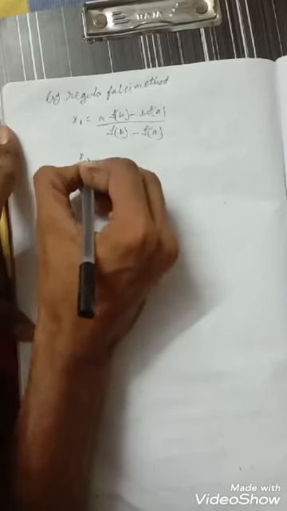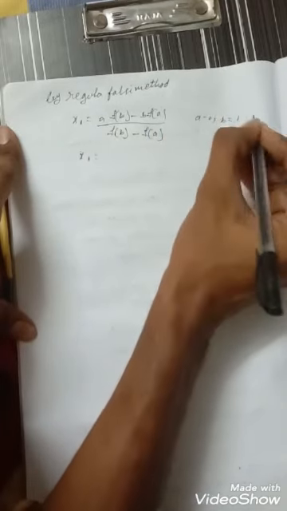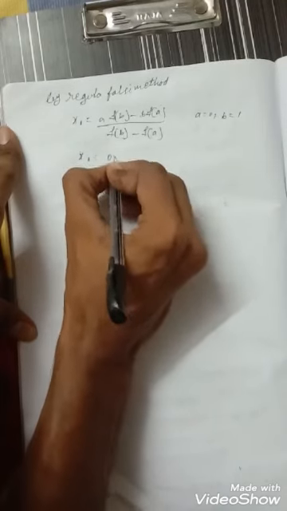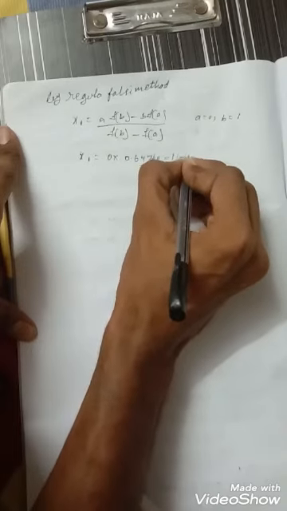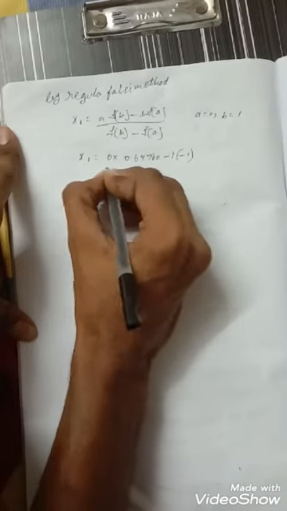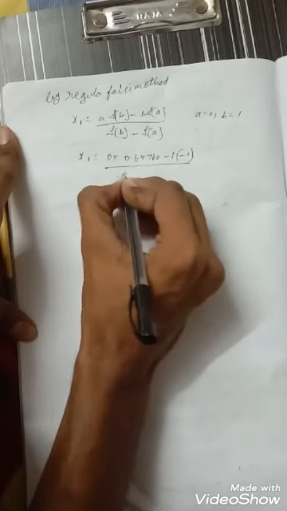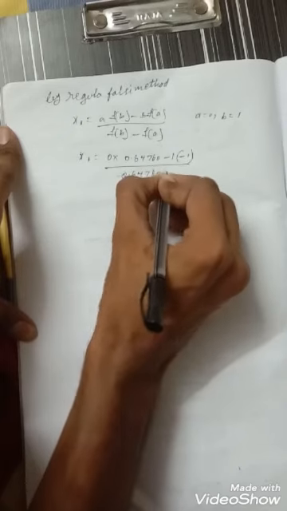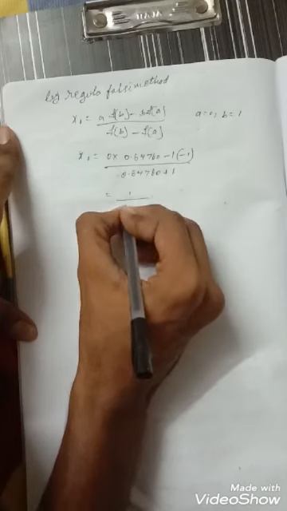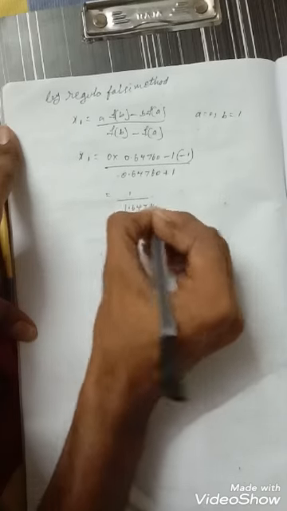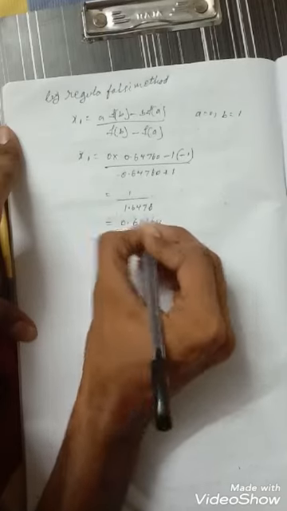We know that a is equal to 0 and b is equal to 1, so we get 0 into 0.64760 minus 1 into minus 1, as f of a is minus 1, by 0.64760 plus 1, which is 1 by 1.6476, which is equal to 0.60694.